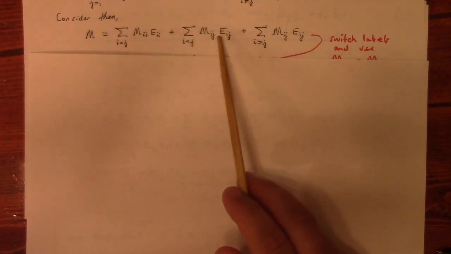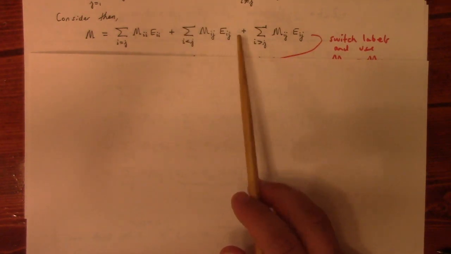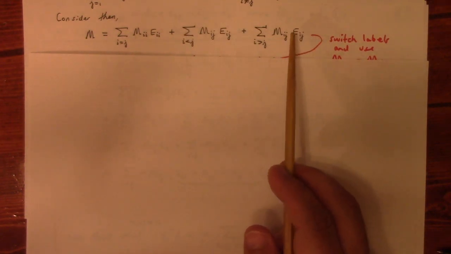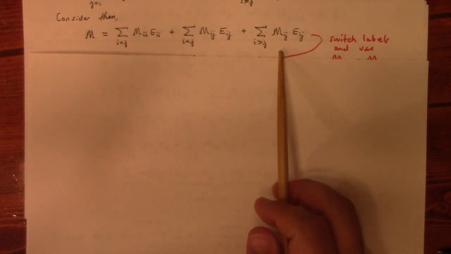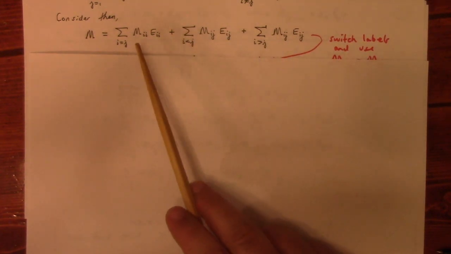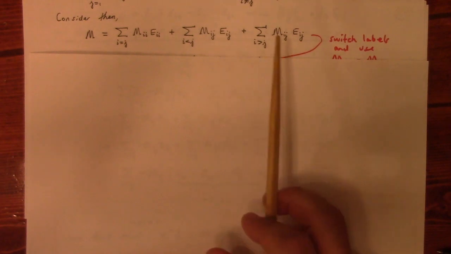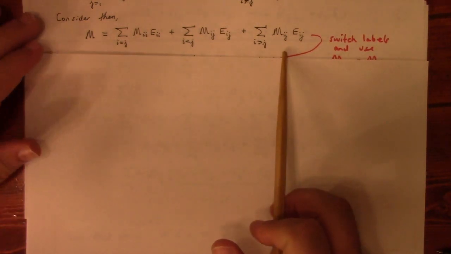That would be above. These are the above the diagonal sort of things, and these would be below, so upper triangular, lower triangular, right? So any matrix is a sum of a diagonal, an upper triangular, and a lower triangular matrix, just like that.